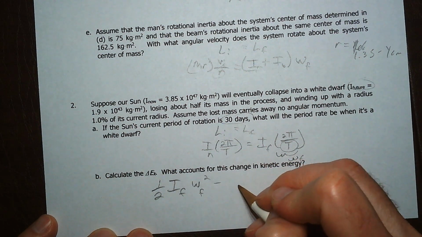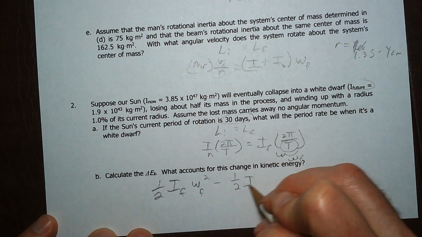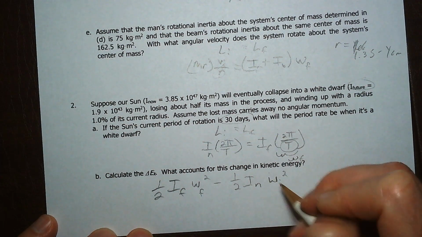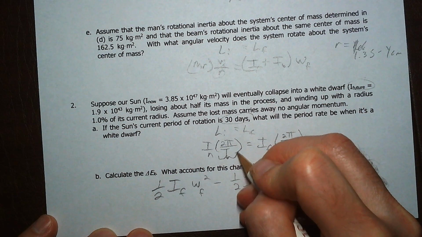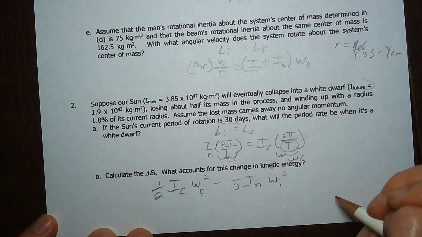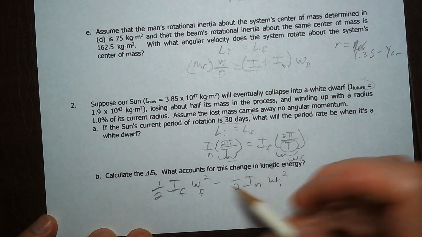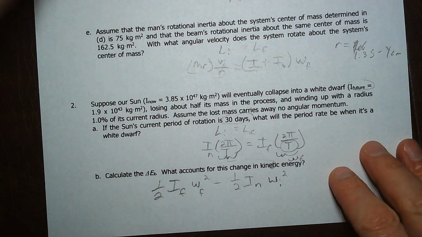Minus 1/2 I now times omega initial squared, and this right here is omega initial, and I'll let you think about what that last one is there.